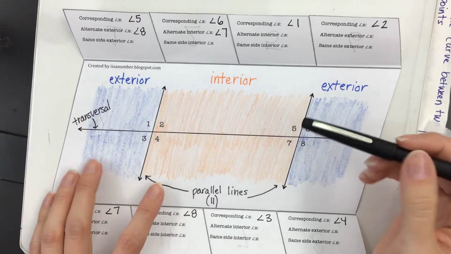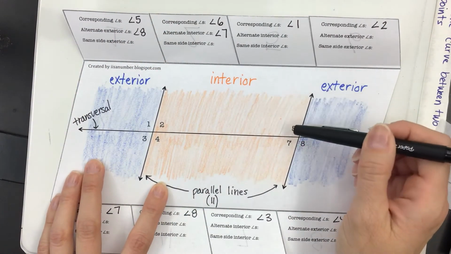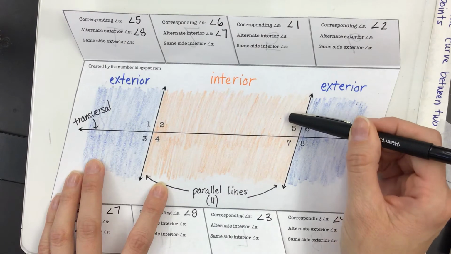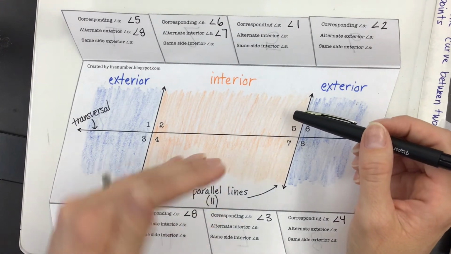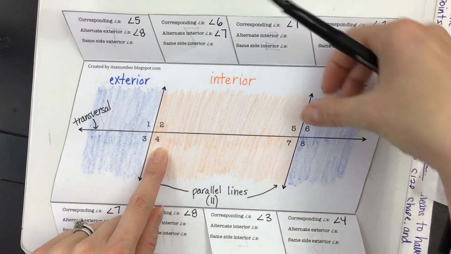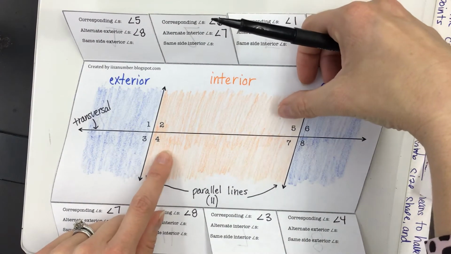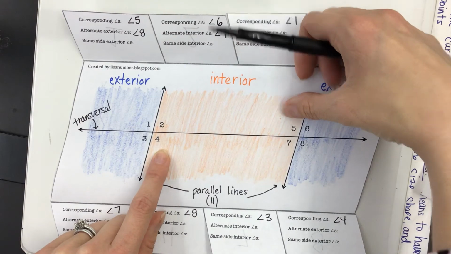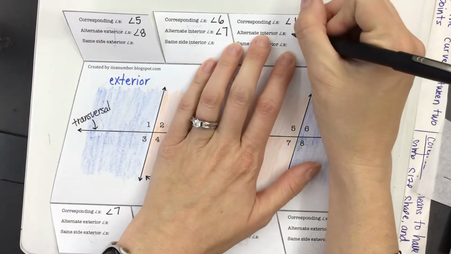And then the alternate interior angle for angle 5. So angle 5 is right here, and it's going to be on the other side of the transversal and on the interior. So it's going to be here. So 4 and 5 are considered alternate interior angles. So let's go ahead and put angle 4.